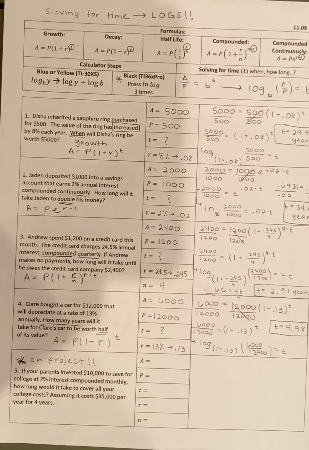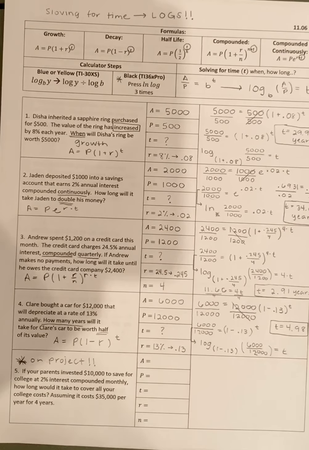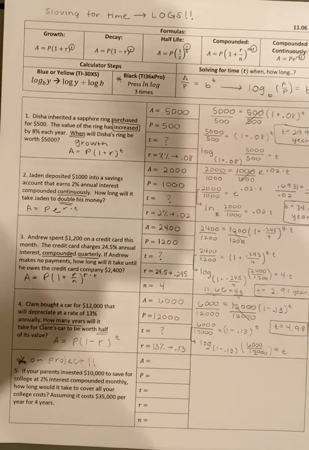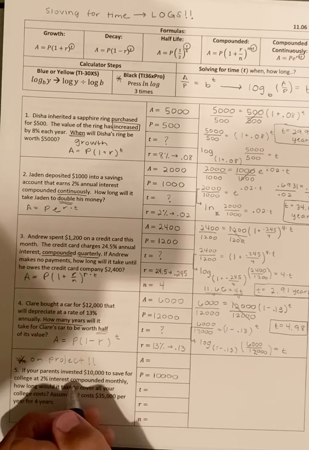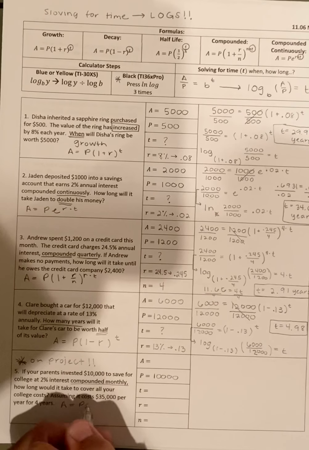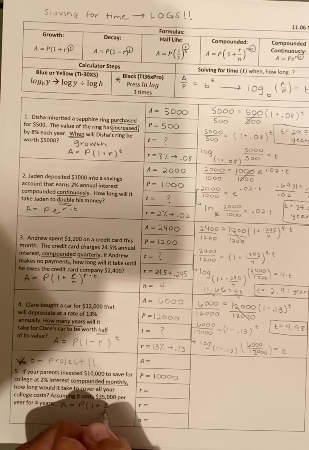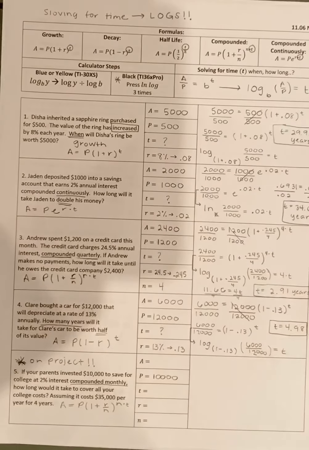If your parents invested $10,000 for you to save for college at 2% interest compounded monthly, how long would it take to cover all of your college costs, assuming it costs $35,000 per year for 4 years? All right, so if they invest initially $10,000, it's compounded monthly. That tells us what formula to use. A equals P(1 plus r over n) raised to the n times t. That's the formula that we're going to use.